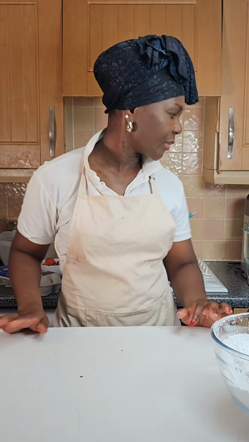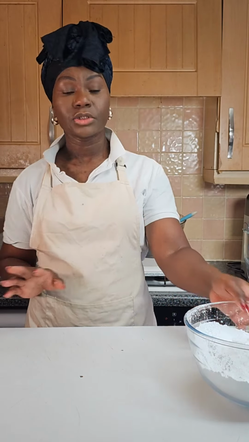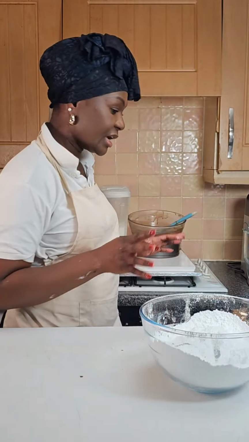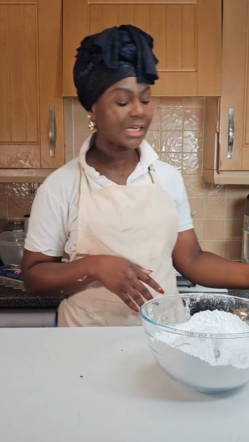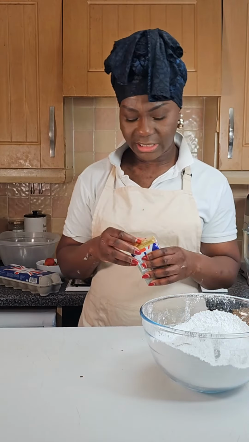Now we have butter. I am going for a 1-to-1 ratio. Is it? No, a 1 to 1.5 if you like it. So we have 500 grams of sugar and I'm going for 375 grams of butter, so that it's not exactly that.